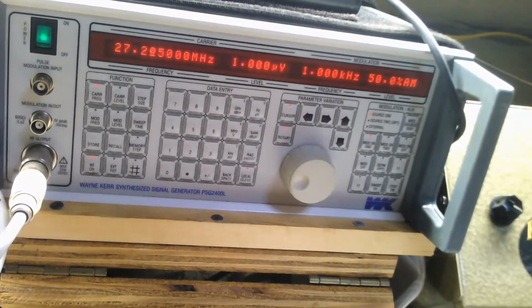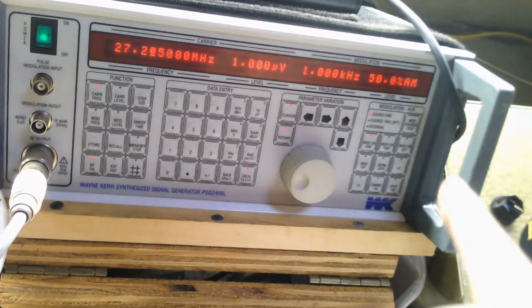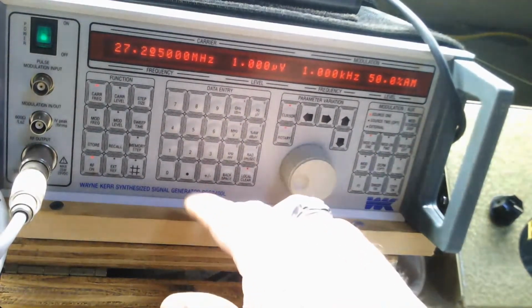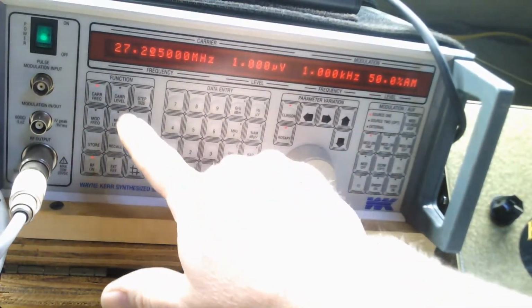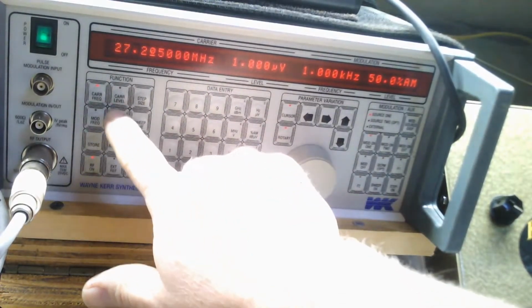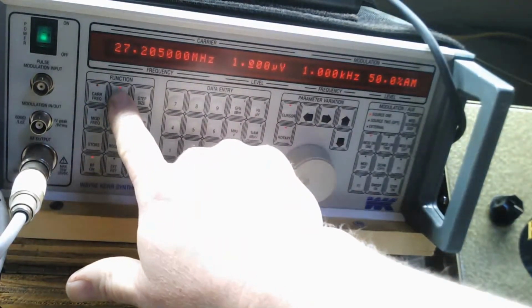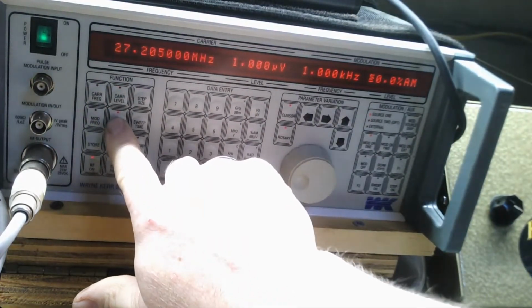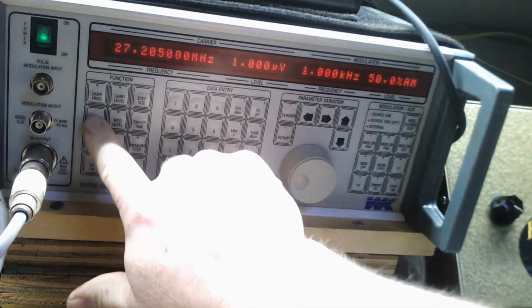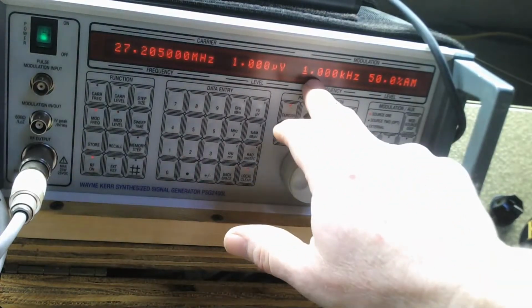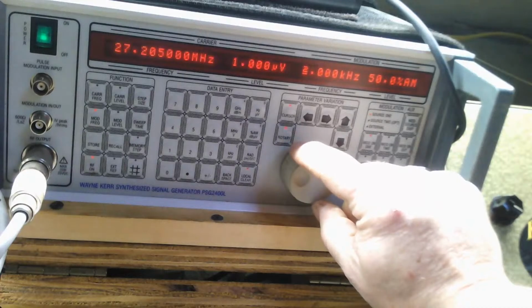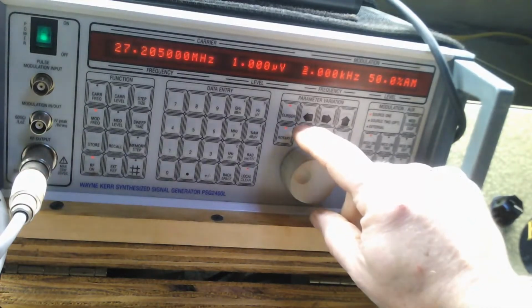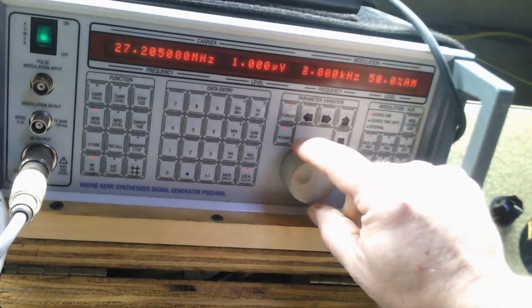Speaking of which, we did the hi-fi receive on it. Now, what's kind of nice, and unfortunately, it does take good hearing to be able to tell the difference on that. So we're going to go over here to modulation frequency. Now we're at a 1,000 hertz tone. You're going to hear just like a sound test.